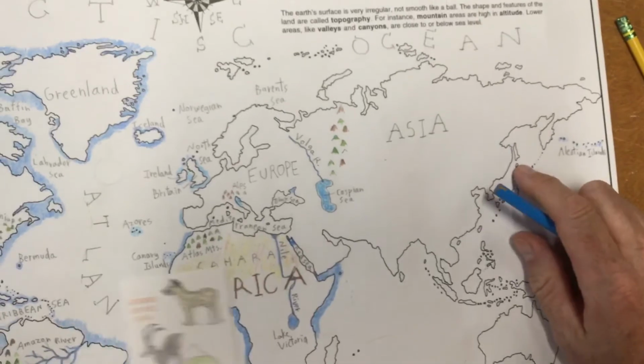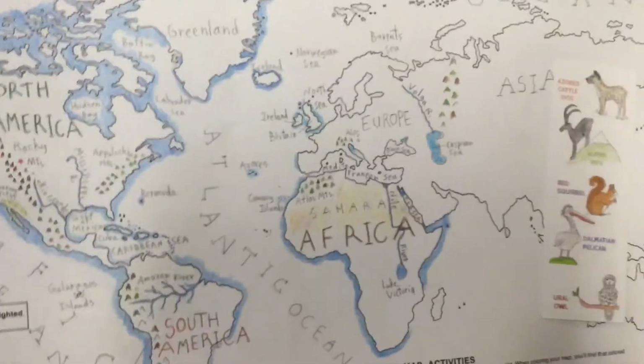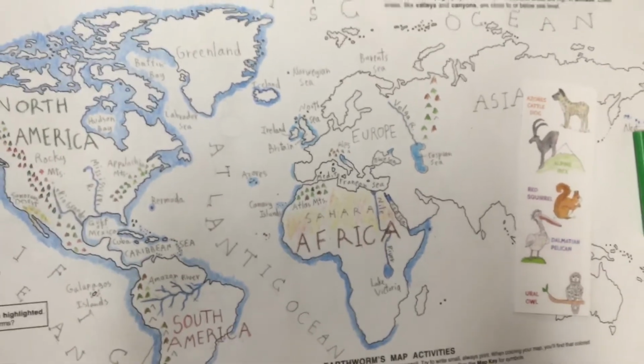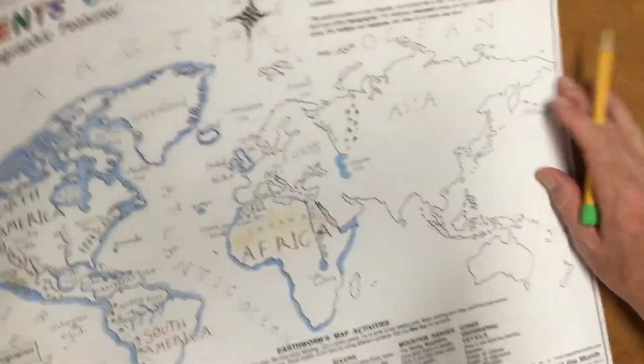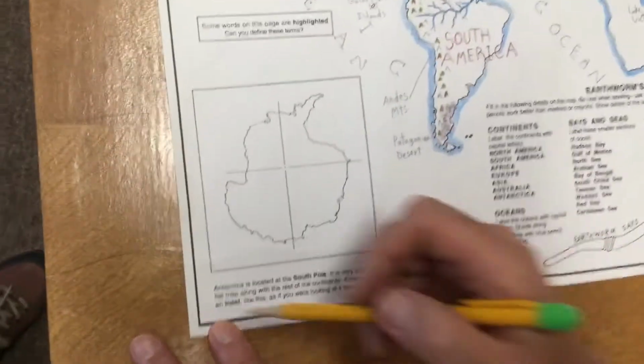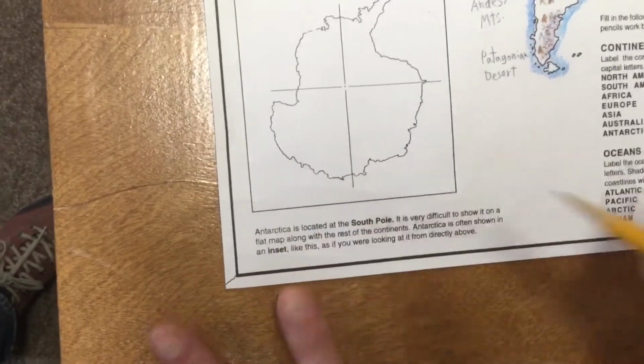Okay, before we end today, I'm going to show you another little fun thing you can do to your map to make it look a little bit more decorative. You can create a nice colorful border going around the map. You can just put a little line like that in each corner.